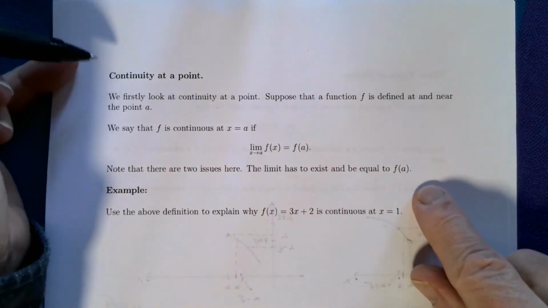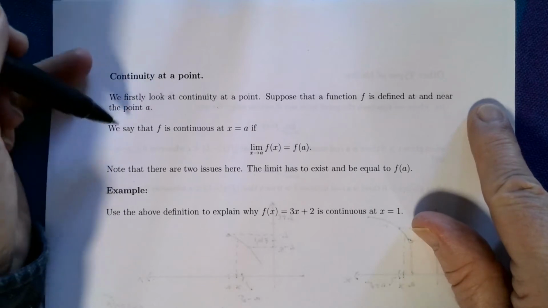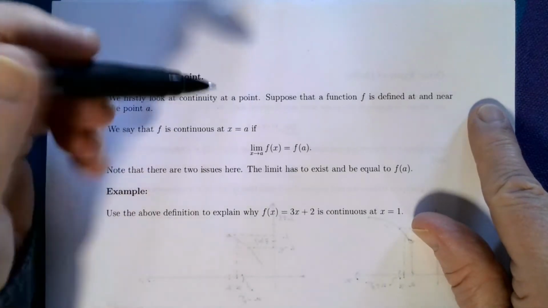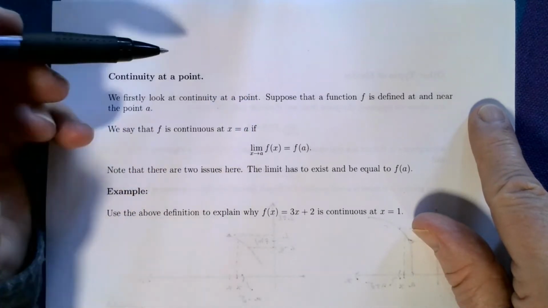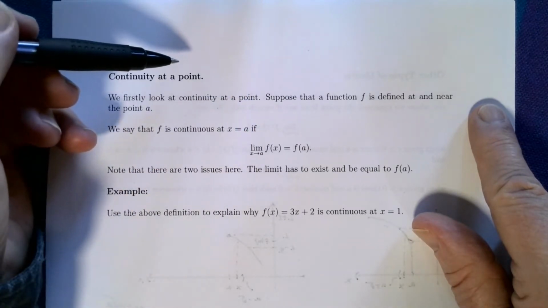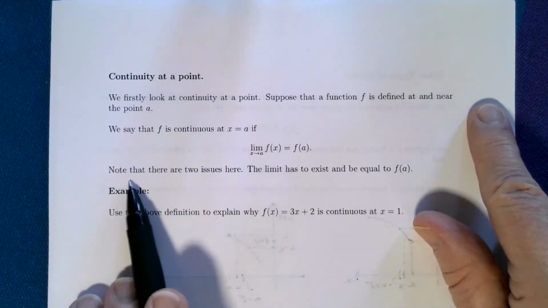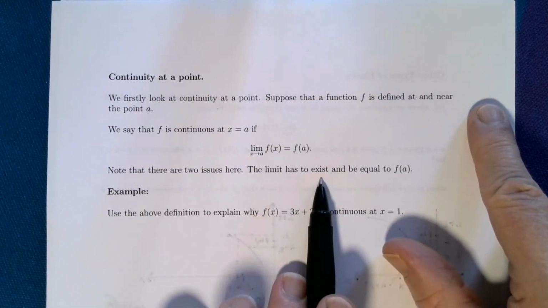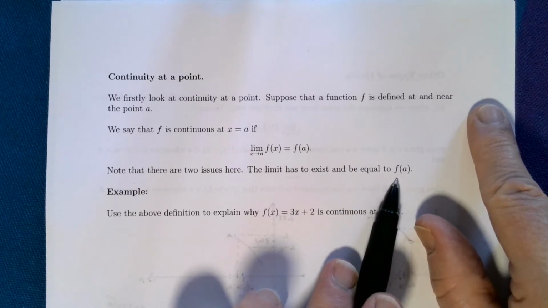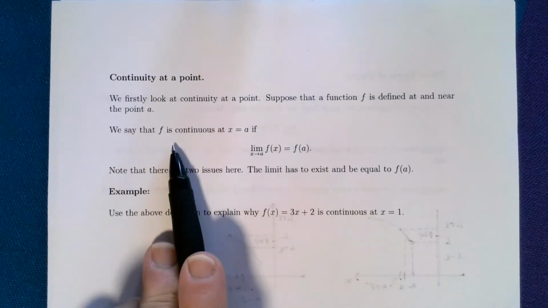We're going to suppose we've got a function f defined at and near some point A. And we're going to say that f is continuous at A if, as you take a limit of the function as x gets closer to A, then that limit exists and is equal to the value of the function at A. So note that there are two issues here. This limit has to exist in the first place, and it's got to equal f of A, the value of the function at A. And if that happens, that's going to be our basic definition of f being continuous.